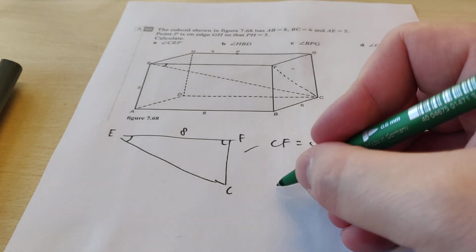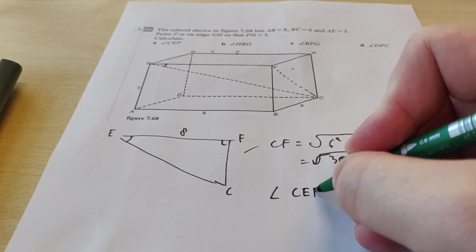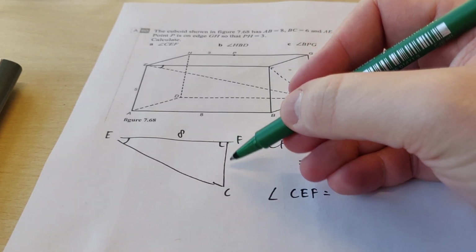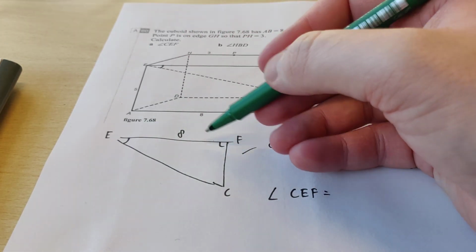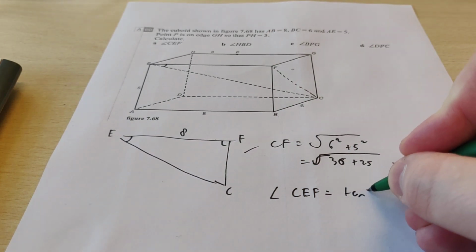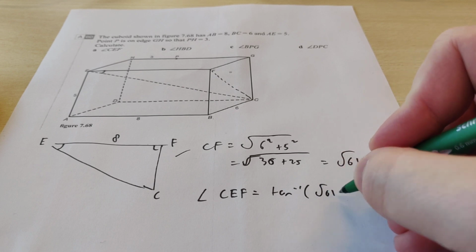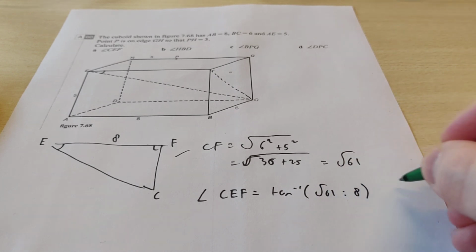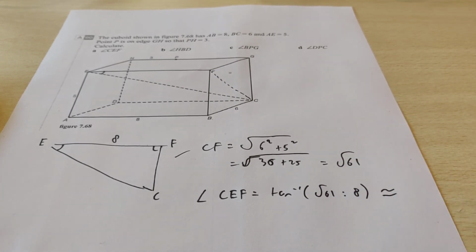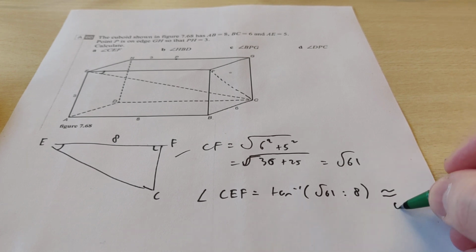And then we're going to calculate angle CEF. We know this side now, and we know that side. So we know the opposite side and the adjacent side. So I do tangent minus 1, and then we do the opposite side, which is the square root of 61, divided by the adjacent side, which is 8. Now you can type that into your calculator, and then you get 44.3 degrees.